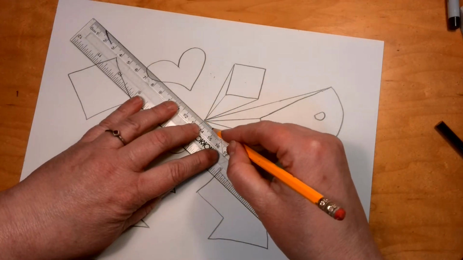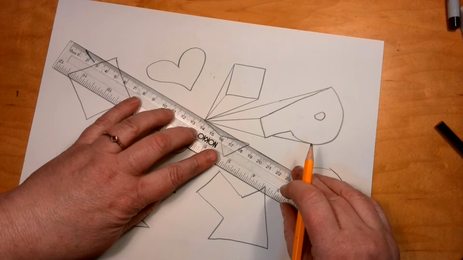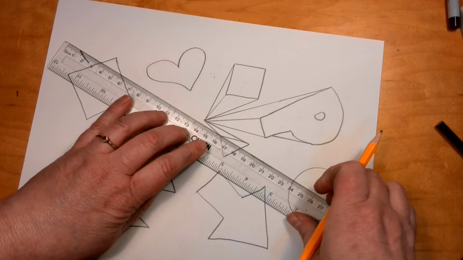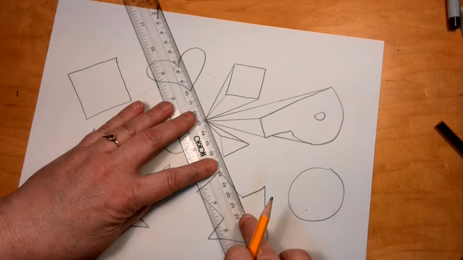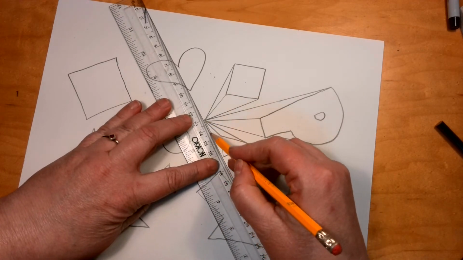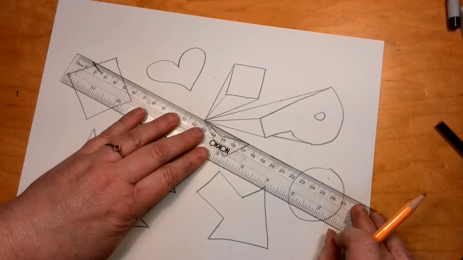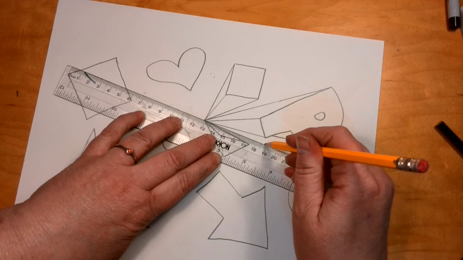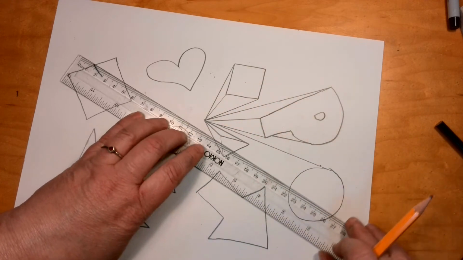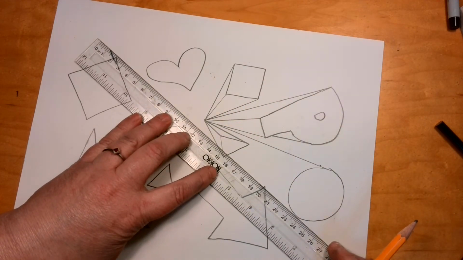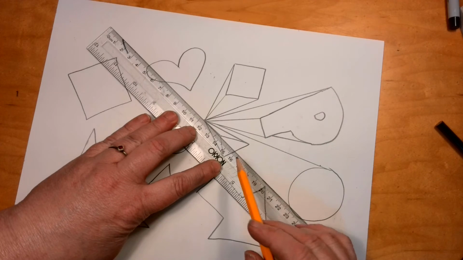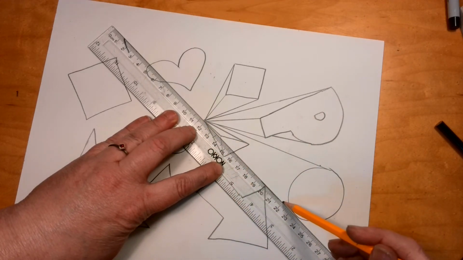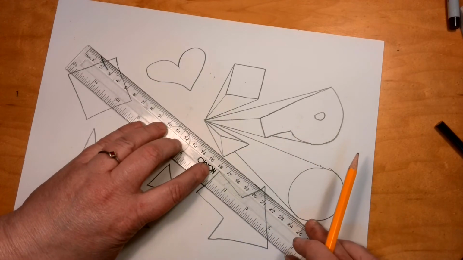I'll come here, one there, here, here, and out here I'm going to connect the outermost side, and as soon as it hits another one I'm going to stop here. I'm always lining up back through this middle point. So on the outermost edge of my circle, stopping when I hit that.